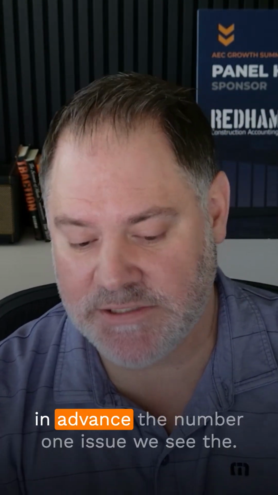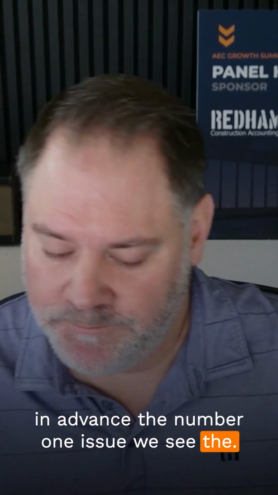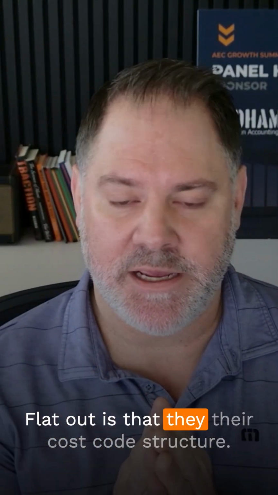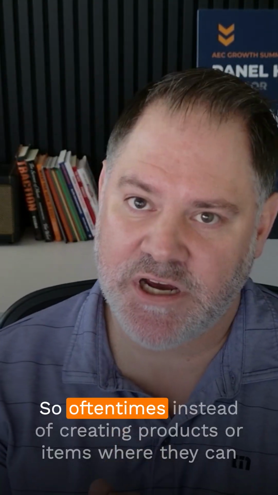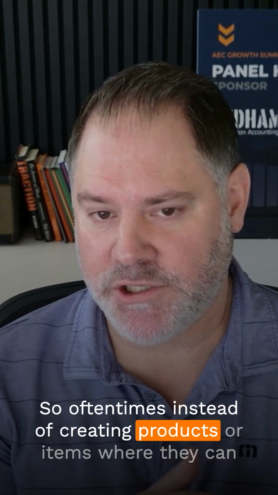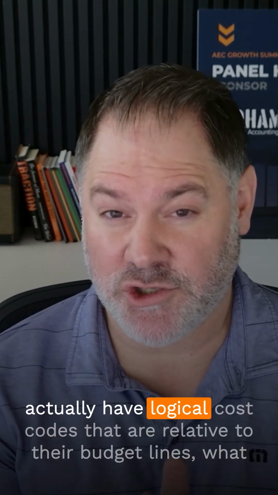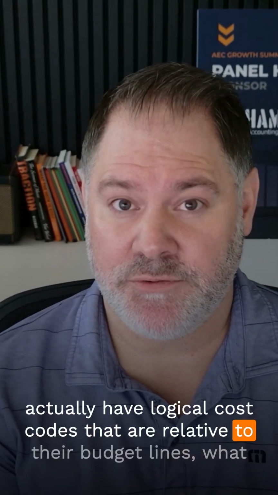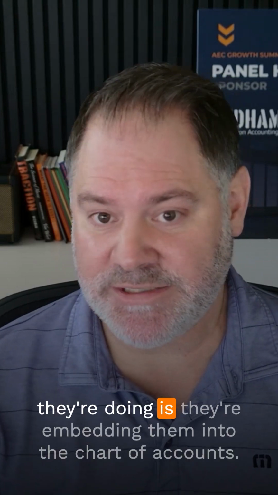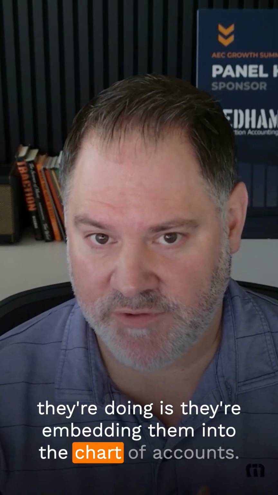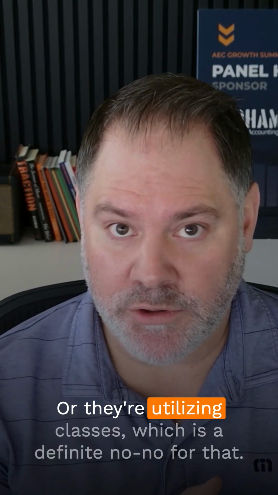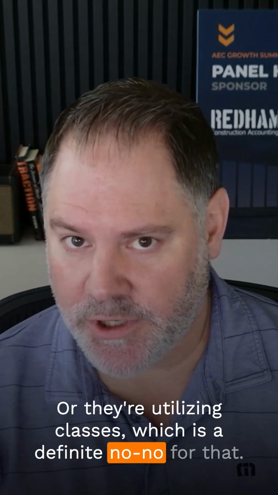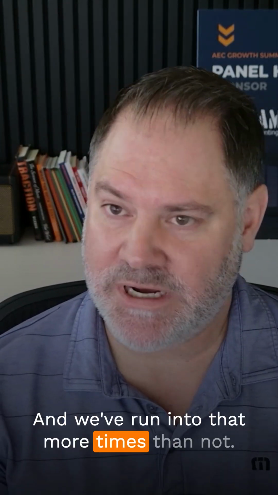But the minute they're in Advanced, the number one issue we see flat out is their cost code structure. So oftentimes, instead of creating products or items where they can actually have logical cost codes that are relative to their budget lines, what they're doing is they're embedding them into the chart of accounts, or they're utilizing classes, which is a definite no-no for that. And we've run into that more times than not.